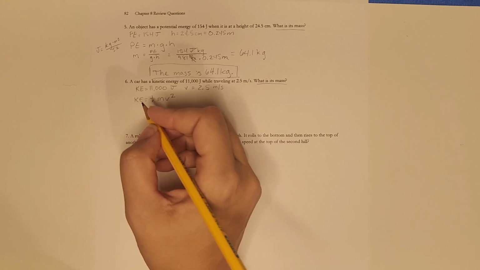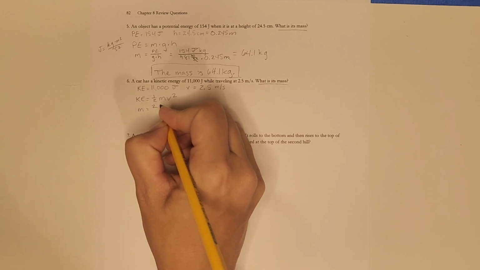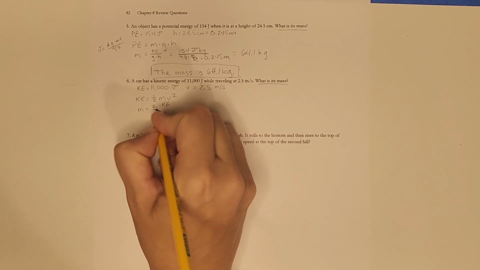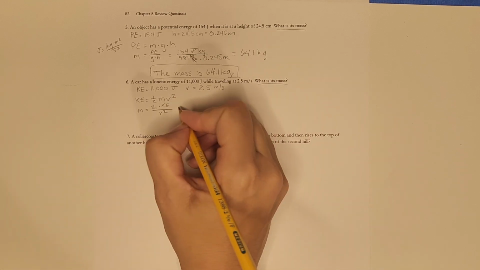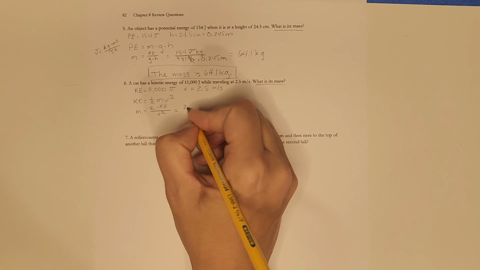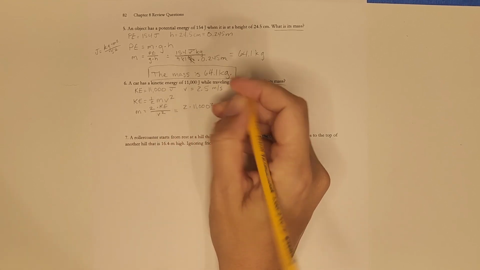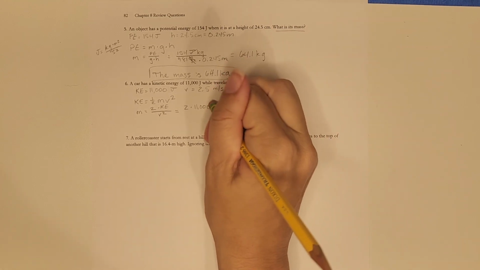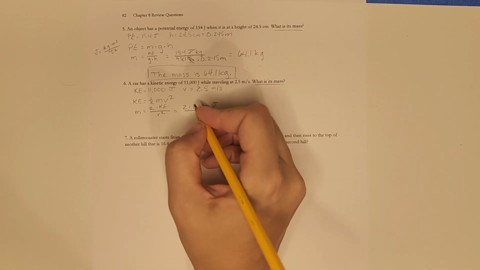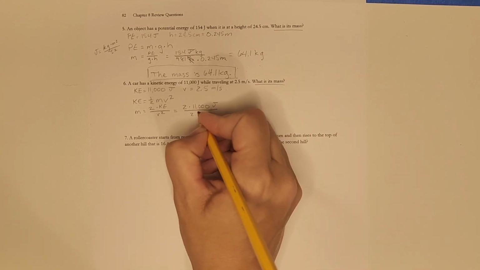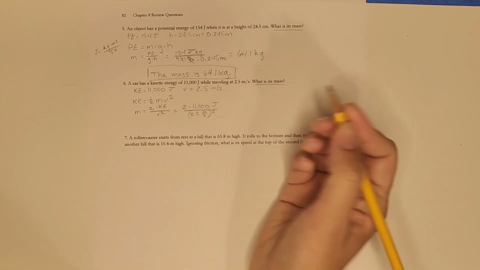And so with that, I'll get mass equals 2 times the kinetic energy divided by velocity squared. I'm plugging in all of those numbers. 2 times 11,000 joules divided by our velocity, 2.5 meters per second, and all of that squared.